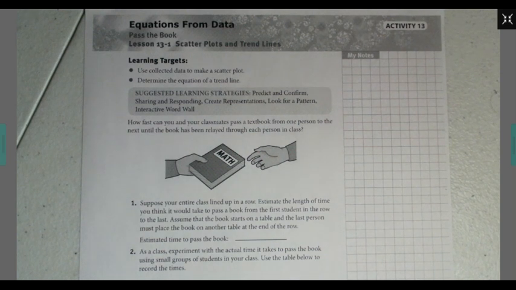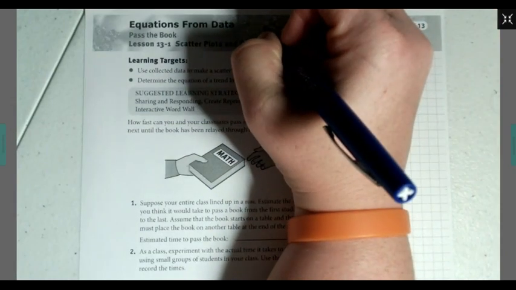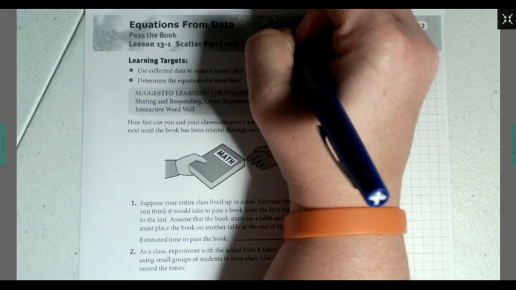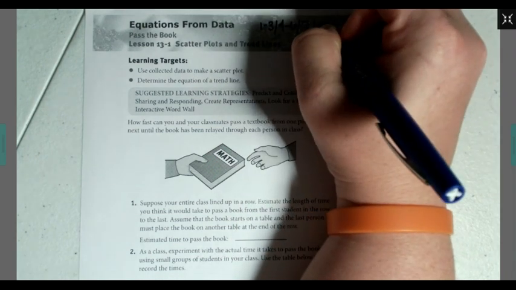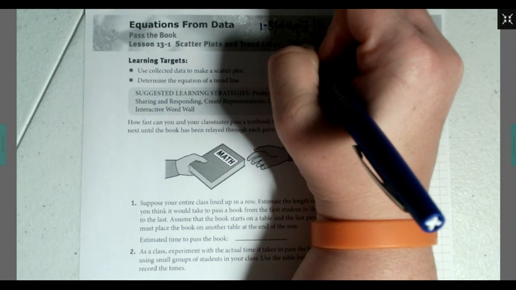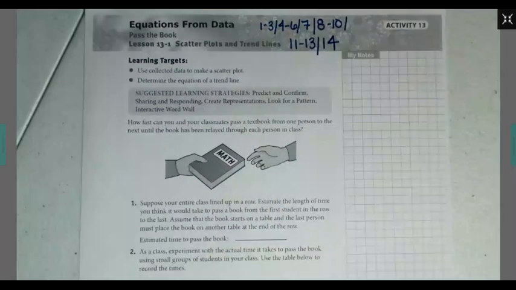Today we'll be covering Lesson 13-1, Scatter Plots and Trend Lines. We will be splitting this lesson into 6 separate sections. We will cover questions 1 to 3, questions 4 to 6, question 7, questions 8 to 10, questions 11 to 13, and then we're going to round this out with question 14.